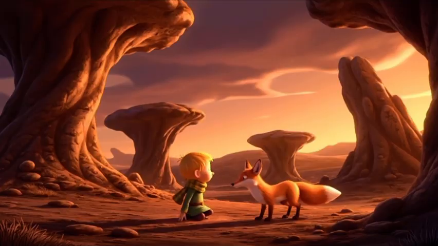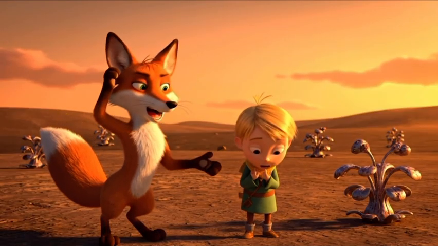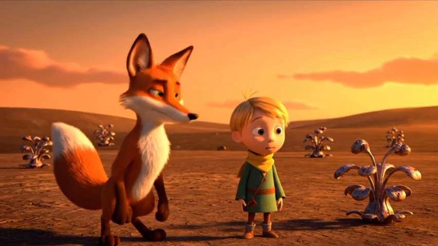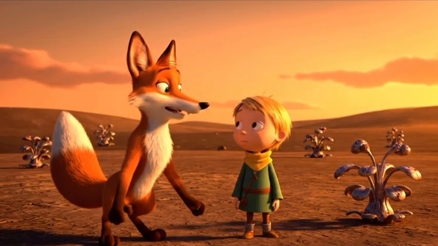The fox says, "What a landing! You could have warned me!" "I'm so sorry, Fox. I didn't see that bump. We must have hit something."